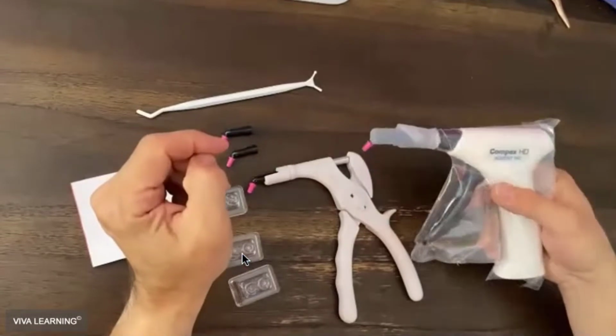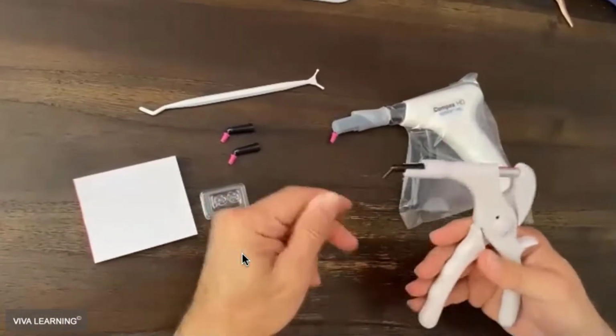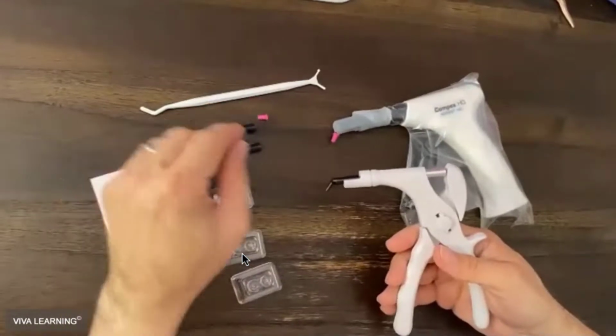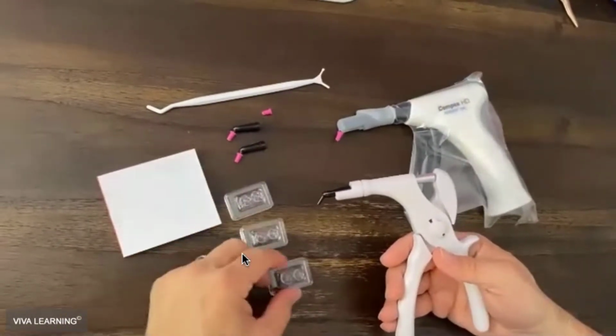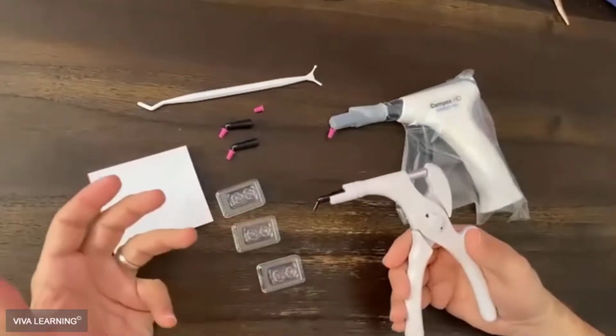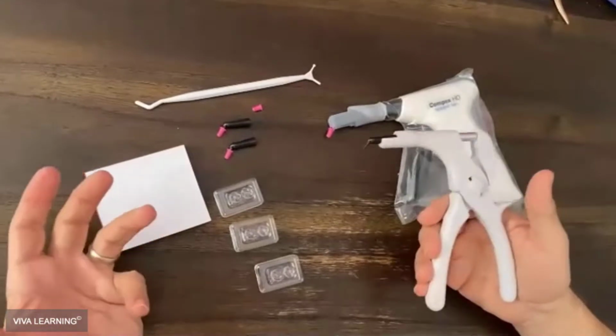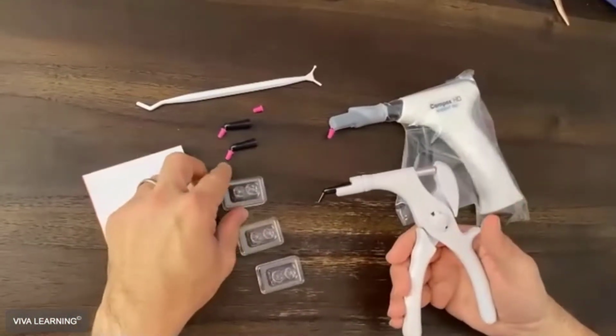And that's really great. We use at the college the CalSet warmers, which heat up multiple compules of material all at the same time, so that this way when the student is ready to restore, they can certainly go ahead and call for a heated composite. We heat all of the various shades. We have several of them distributed throughout the clinic.